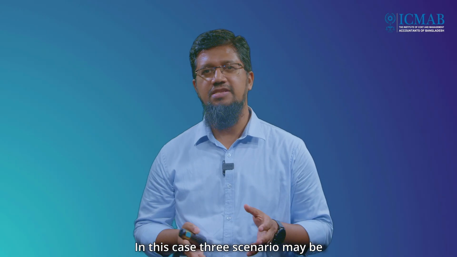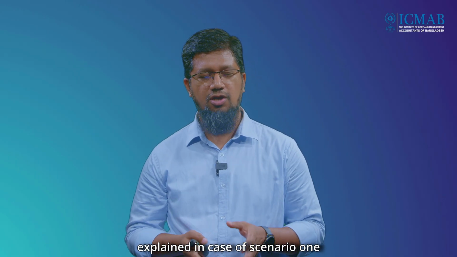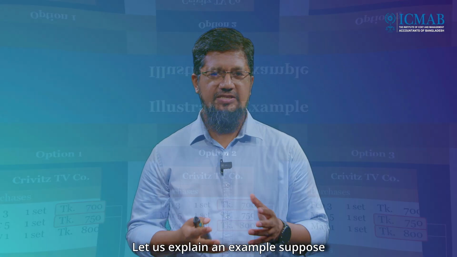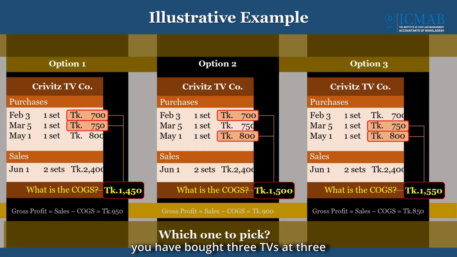In this case, 3 scenarios may be explained. In case of scenario 1 or option 1, maybe you can determine the value of cost of goods sold. Suppose you have bought 3 TVs on 3 different days and at 3 different prices. You bought one TV on February 3 at Taka 700, then another TV on March 5 at Taka 750, and another TV on May 1 at Taka 800. Then on June 1, you have sold 2 TVs, and the total sales revenue is 2400. That means the selling price of 1 unit TV is Taka 1200.